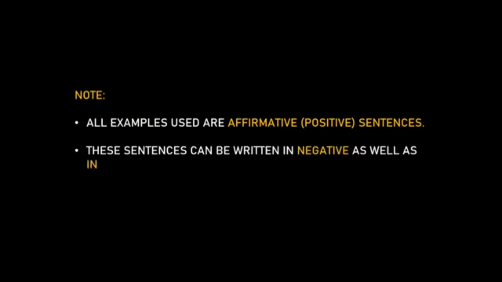Now something very important. You have seen the examples which I have given in the four subtenses of present tense. All sentences are affirmative sentences. Affirmative means positive sentence. These sentences can be written in negative as well as interrogative sentences.